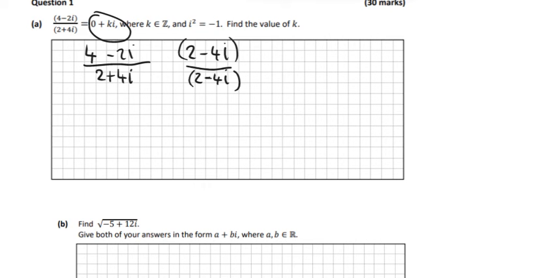So that's the same thing as multiplying by 1, because anything over itself is 1. 2 minus 4i over 2 minus 4i is 1. So you're multiplying out double brackets on top and bottom. You could do it in a table, so you could do 4 and minus 2i, and then 2 and minus 4i. You might have learned how to multiply double brackets that way, or you might have learned to just multiply everything by everything, or do these arrow things.